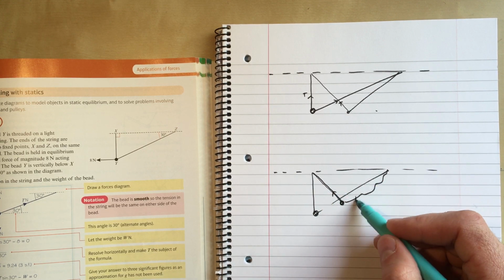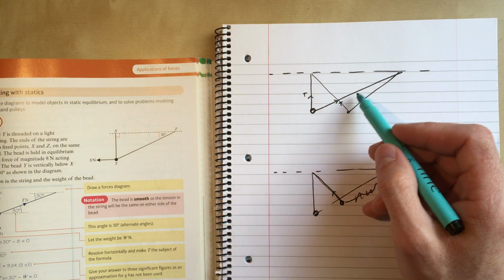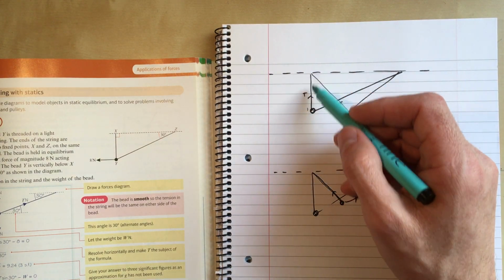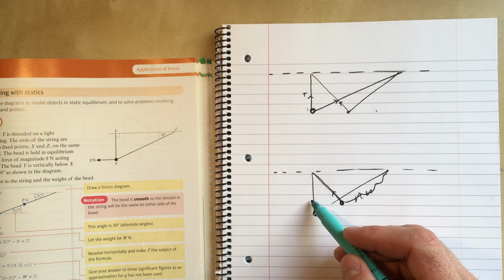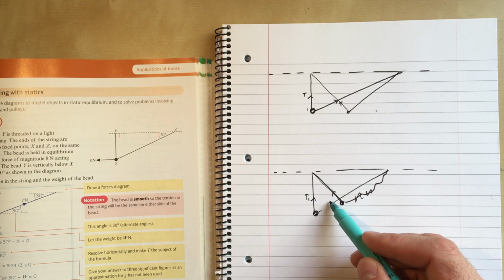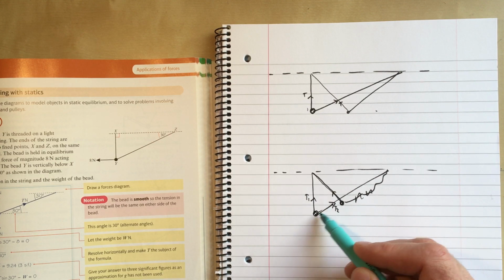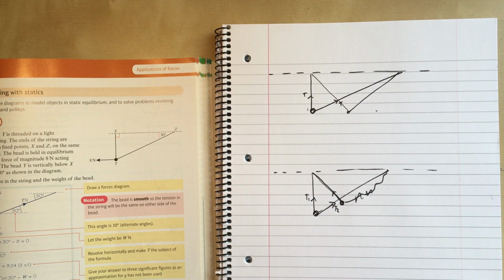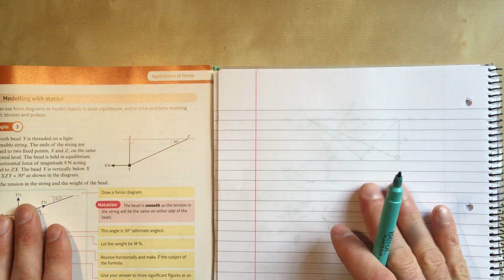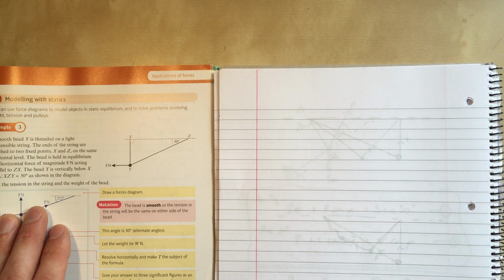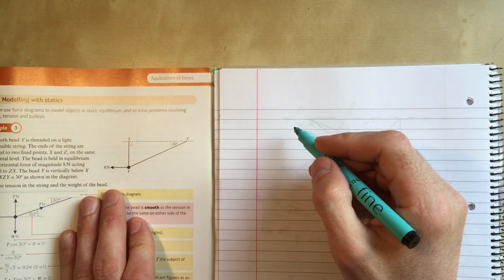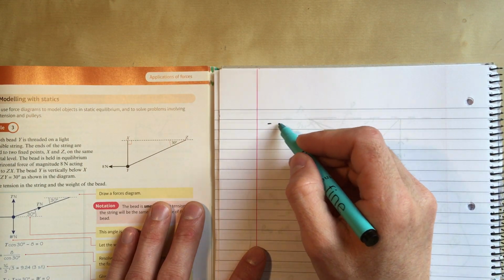This string here is slack, so there's no tension there. So if you have a bead threaded, the tension is constant. If you have a bead tied, then you can have two different tensions. Tension here and tension here might be different. So we'd label them T1 and T2. Perhaps we've not seen that very much, but it's just using a combination of things that we know with a bit of life experience.